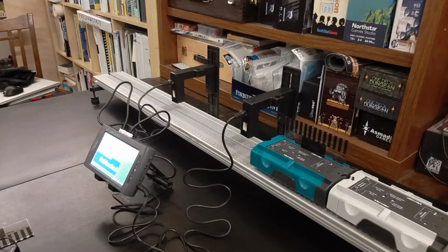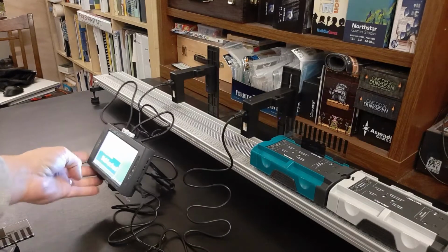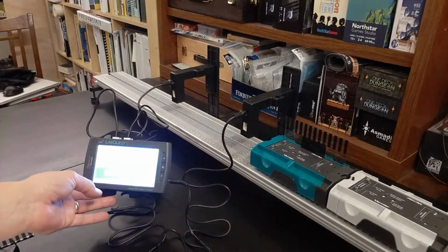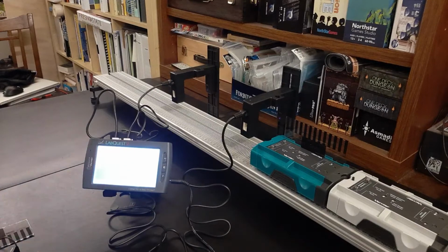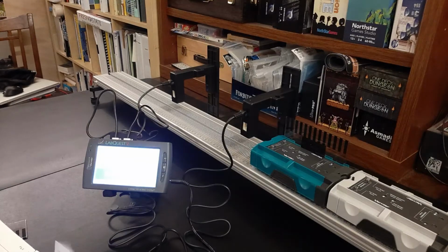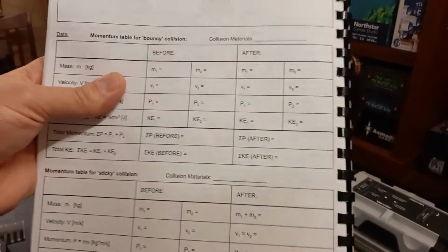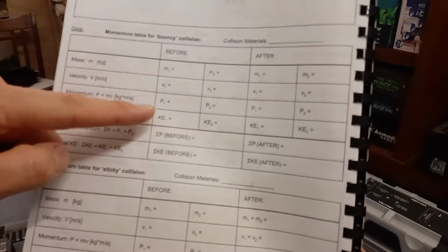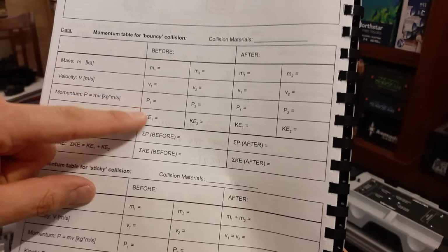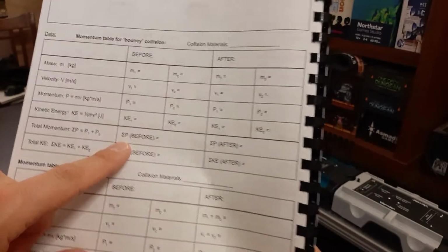Usually when we do this lab, we would pull the data from here, look at the numbers for the final velocity, and then construct a momentum table. From the momentum table, we would look for some sort of patterns. What was expected is that we would fill out a table like this one, and as we write down the mass, velocity, momentum, and kinetic energy, we'll notice some patterns.